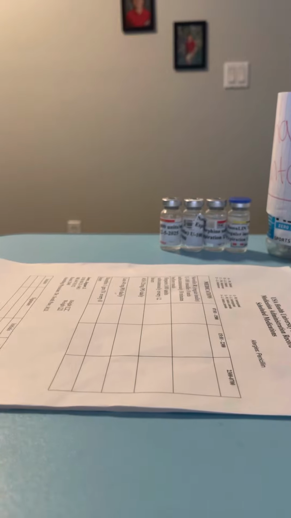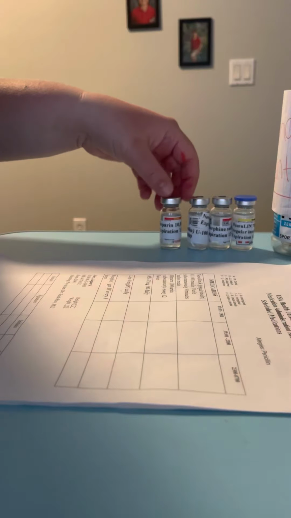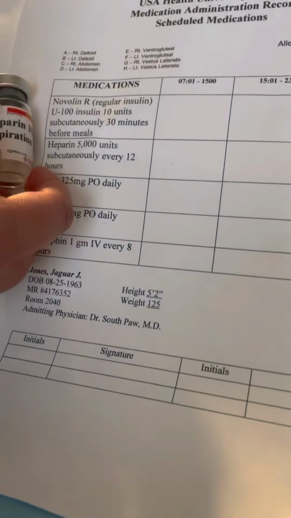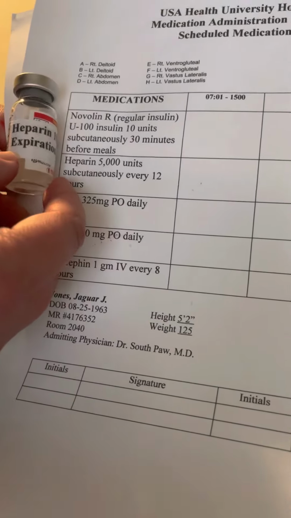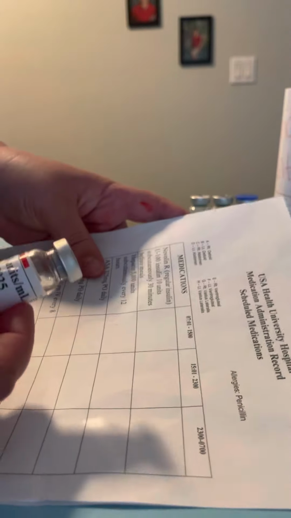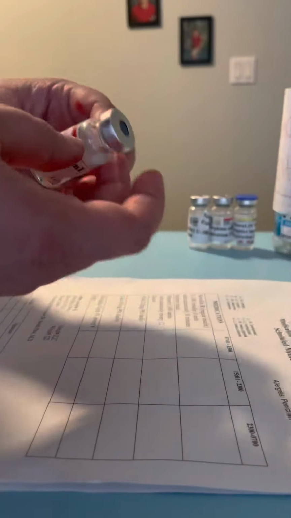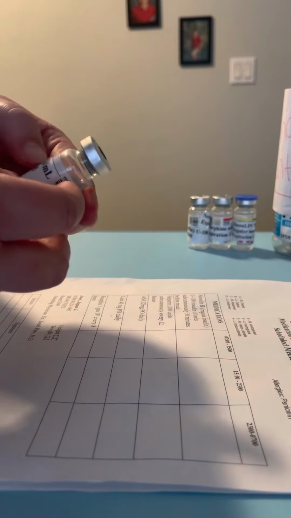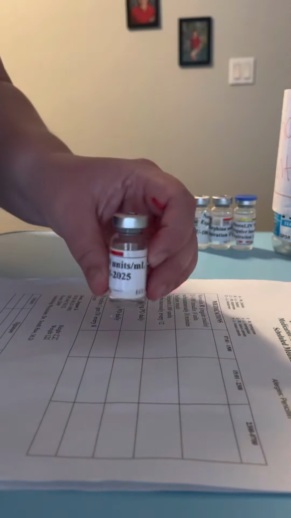All right, so now I'm going to perform hand hygiene. Make sure I grab the correct medication. So I have heparin. I'll compare it to my MAR. So it says heparin and heparin. The order is 5,000 units, and this says 10,000 units per milliliter. And since 5,000 is half of 10,000, we're gonna do half of a milliliter. And the expiration date is 12/5/2025. It's not expired, so it's good to use.